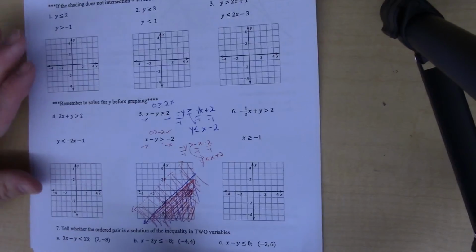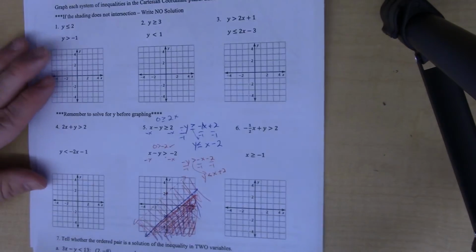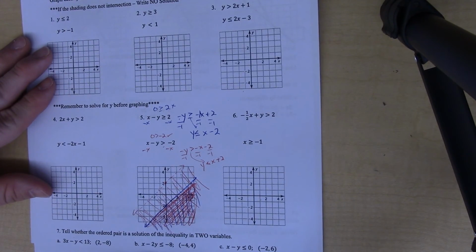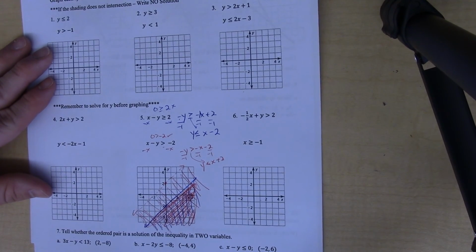So again, your homework is both sides of this sheet. I've done one there for you. Be good, do what you're supposed to do today, and we will go over this tomorrow when I get back.